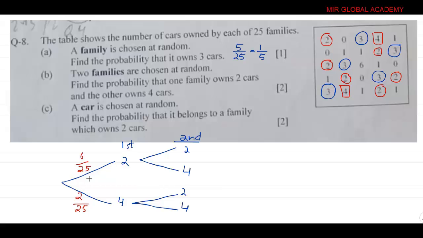But once we pick the family, we have 24 left in the second choice. And out of these 24, we have already picked the family which has 2 cars, so we have 5 families left now. So it is 5 over 24.